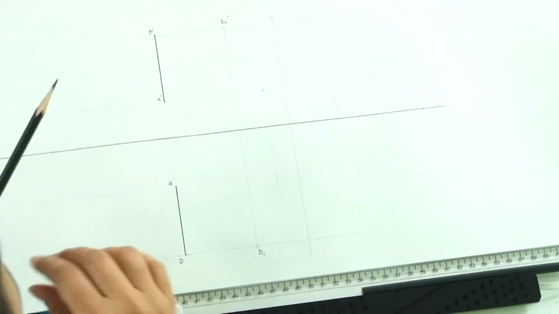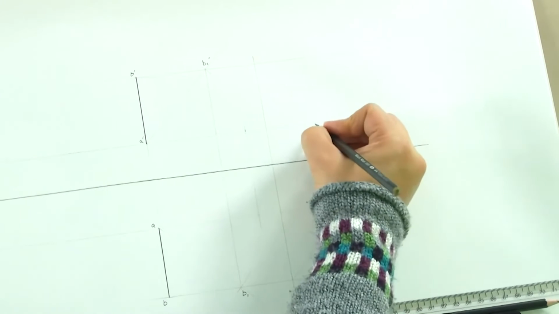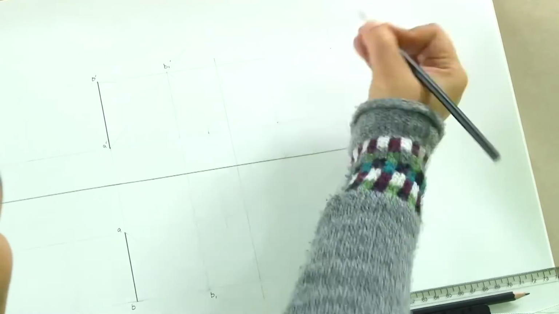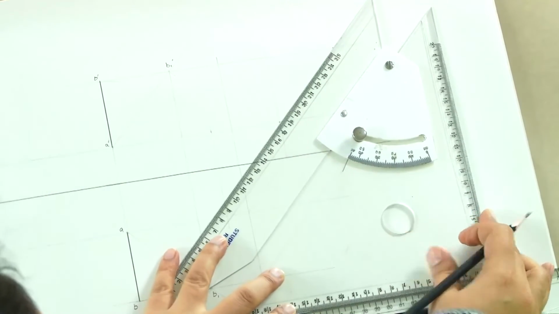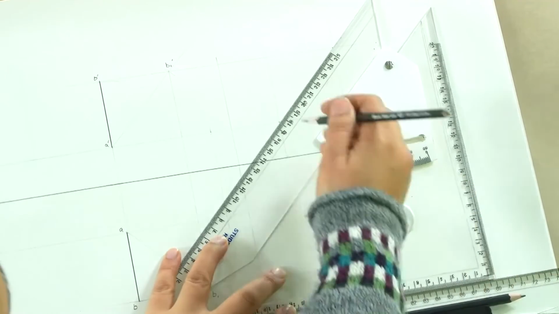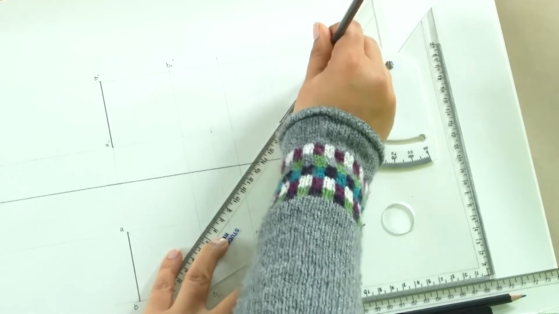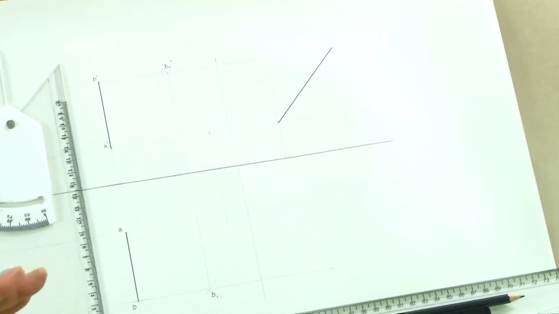Now, let us match the projections for both the points. So, this is A, and this is the point which we get for A. This is B, and this is the projection for the point B. So, what we get actually is, if I place my 45 set square here, you can very clearly see that I get a line which is inclined at 45 degrees to HP and 45 degrees to VP, and it is perpendicular to both the planes and parallel.